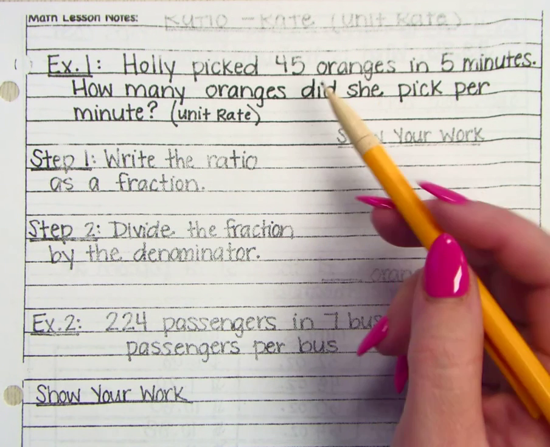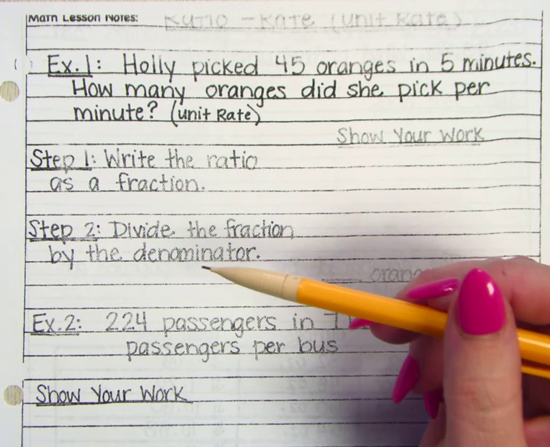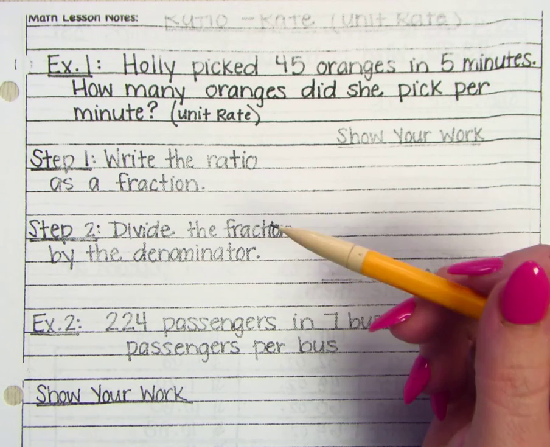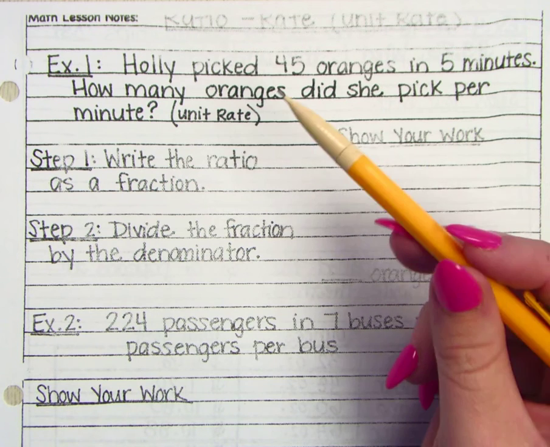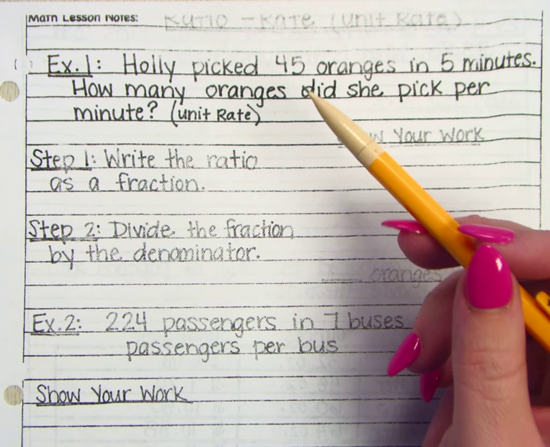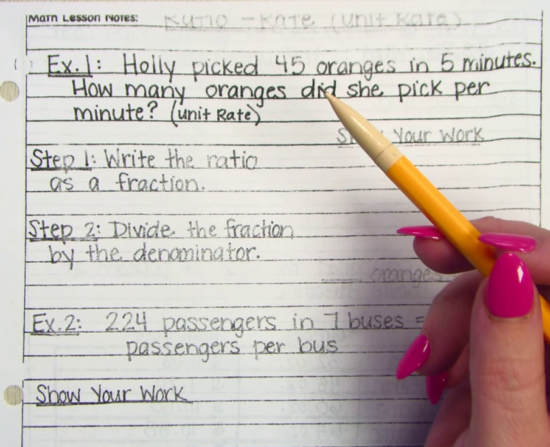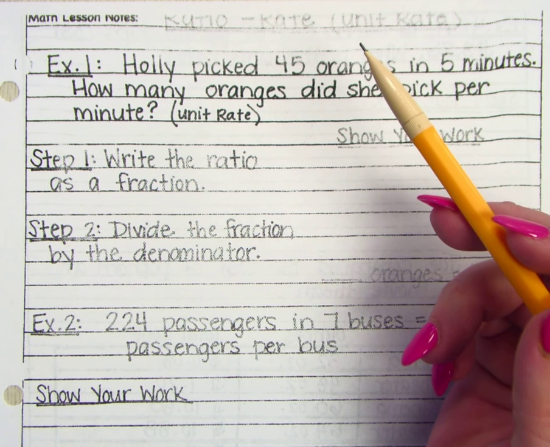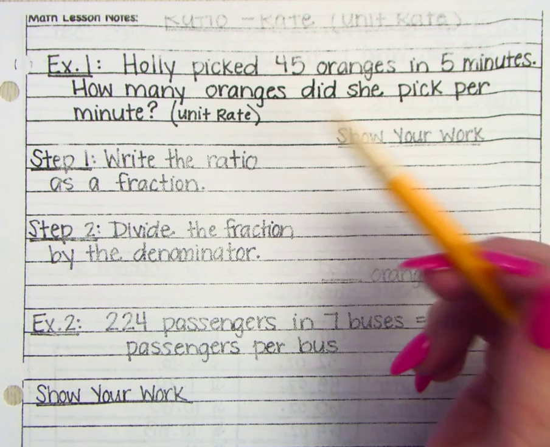Alright guys, remember a few weeks back we talked about ratios and rates, and we talked about how ratios are comparisons of two different things, two different quantities. And we talked a little bit about rate and about unit rate, and how the unit rate was when we compare something per one, like the cost per item or the cost per weight, things like that. So we're going to do a little bit more work with ratio and rate today, and just look at a couple of practice examples.